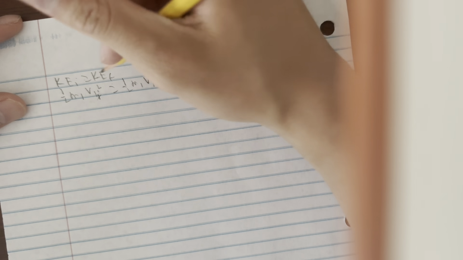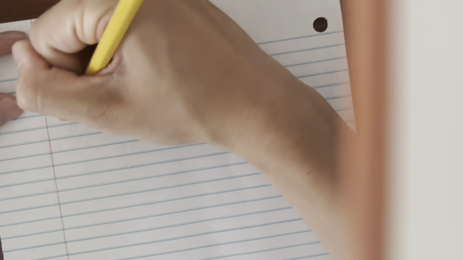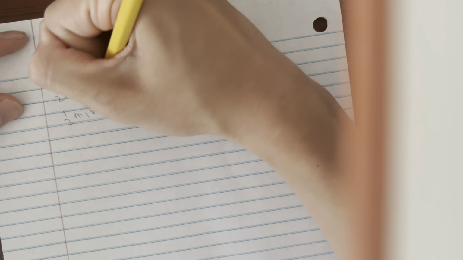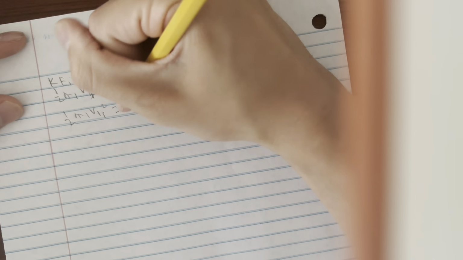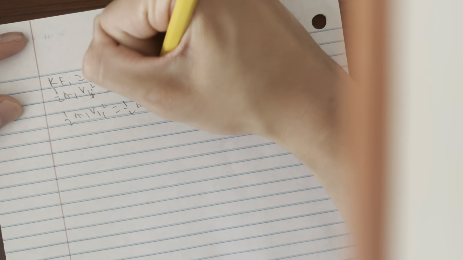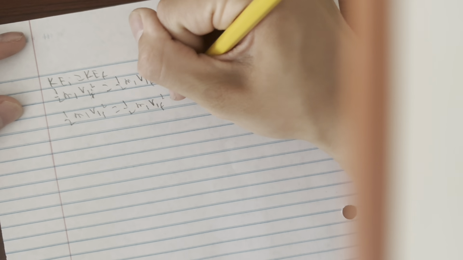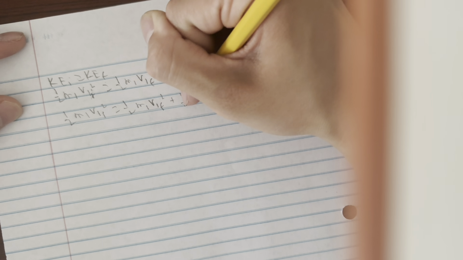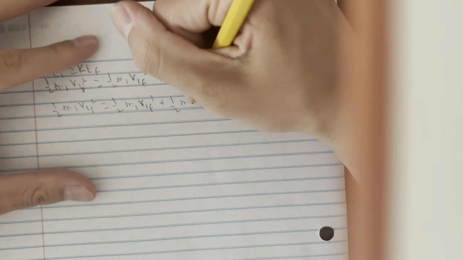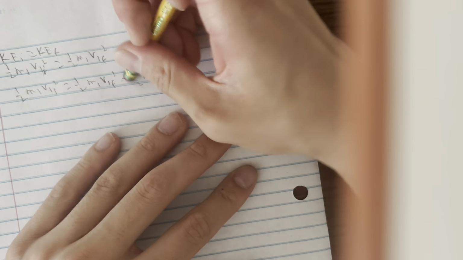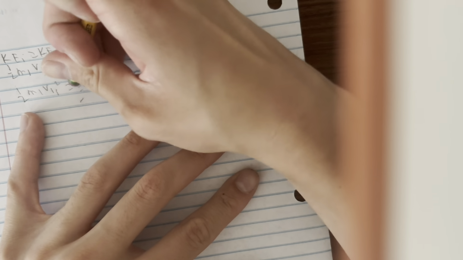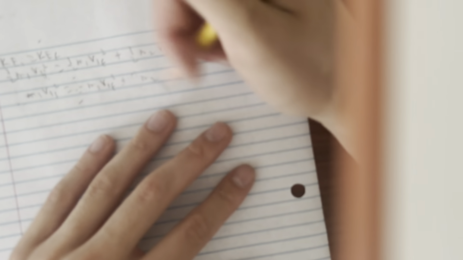So now we can start plugging in V2F, so we can rewrite the equation. It's 1/2 M1 V1I squared equals 1/2 M1 V1F squared, and we're going to add 1/2 M2 times V2F squared. Well, in this case, we would cancel the 1/2 because it'll be easier to manage without having to worry about the 1/2.